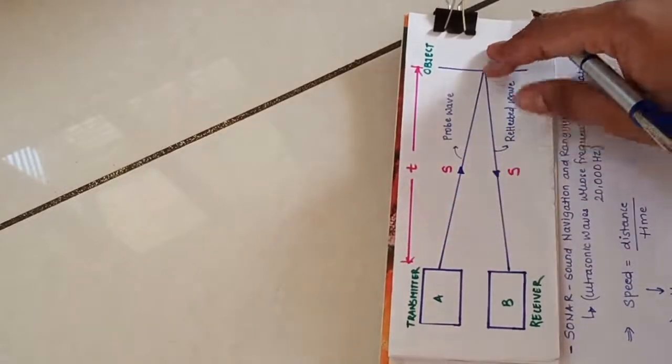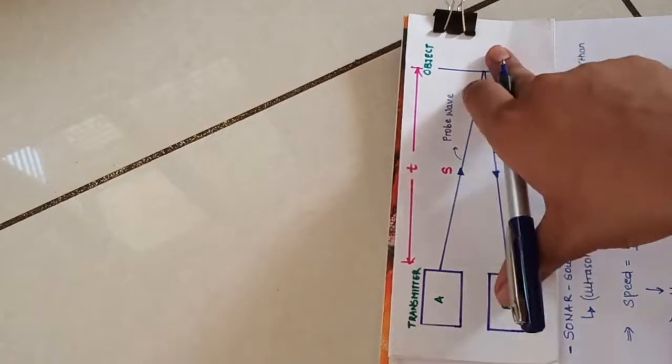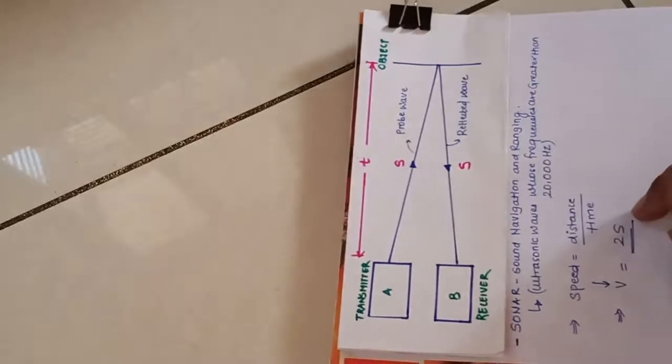Distance over here, one is s for traveling from the transmitter to the object. The same distance it has to travel to the receiver because transmitter and receiver are together. So again s. So s plus s is how much? 2s. Total travel is 2s.